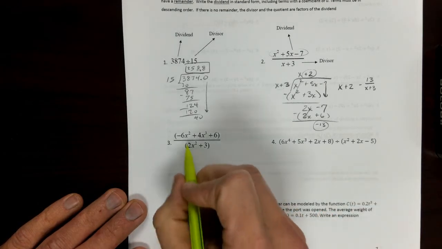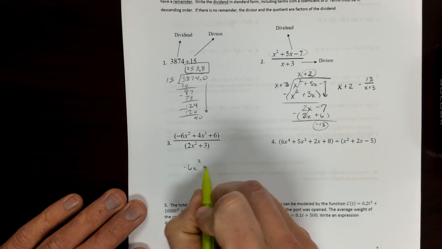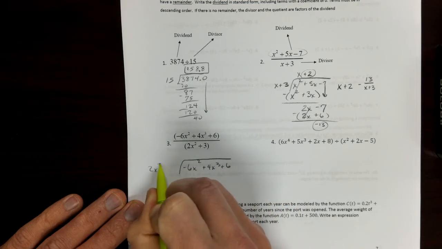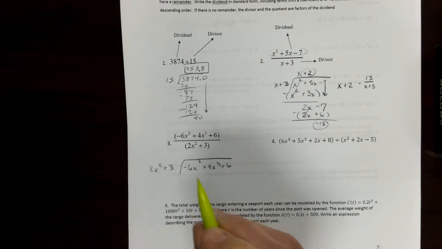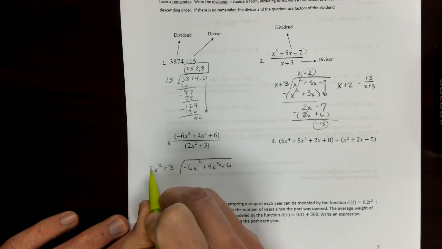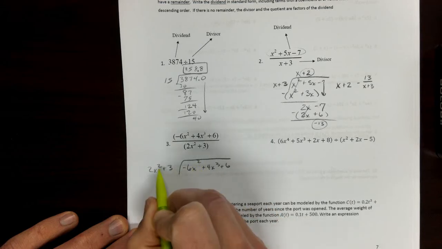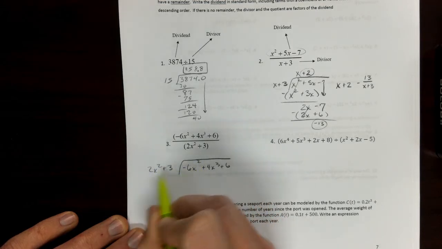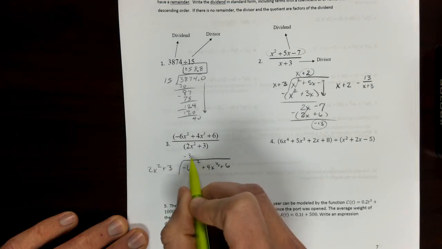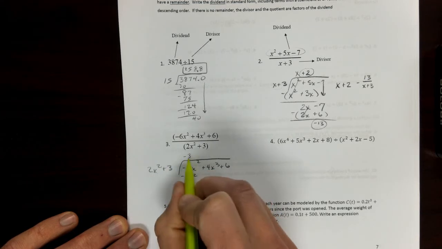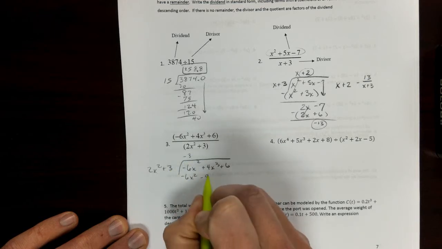Okay, number 3, I've got negative 6x squared plus 4x cubed plus 6, sorry. I'm dividing by 2x squared plus 3. Again, we're looking at the same thing, right? What times 2x squared gives me a negative 6x squared? How do I get to a negative 6 from 2? I've got to multiply by a negative 3. Again, you want the same exact term.